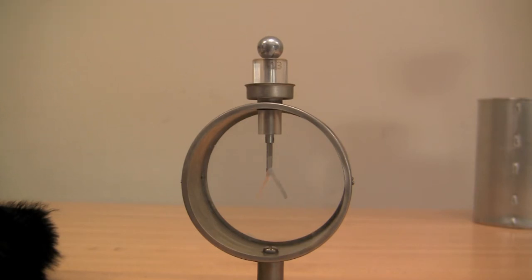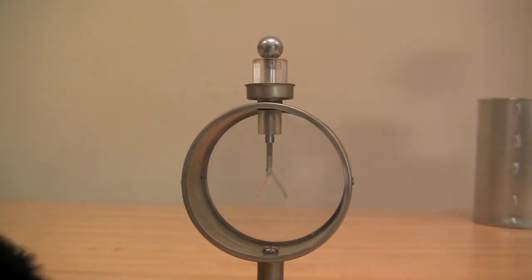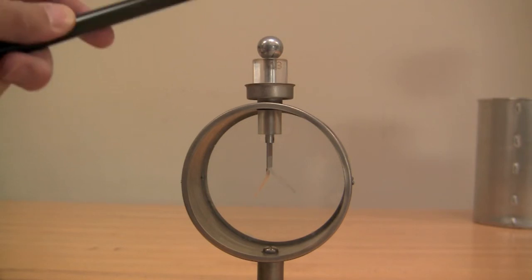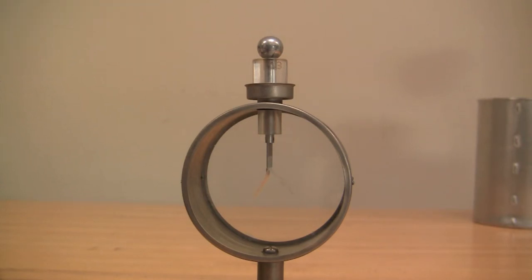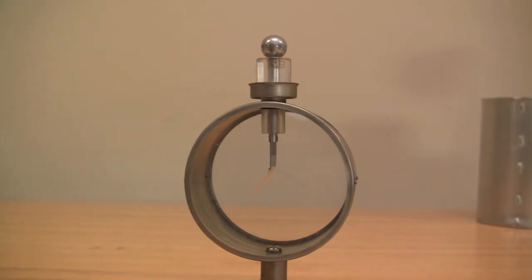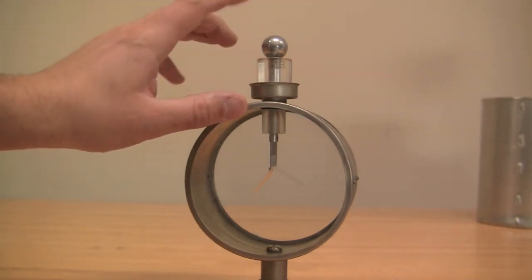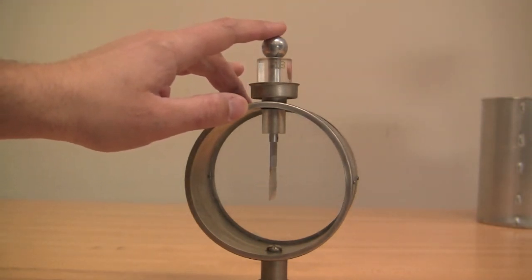When I bring the still negatively charged ebonite rod near the scope, the leaves push even further apart. To discharge the electroscope, simply connect the knob to any grounded object.